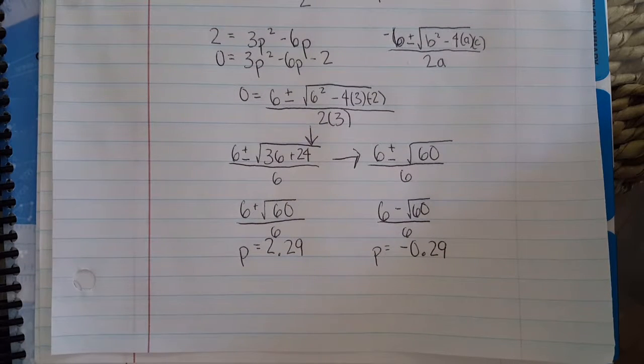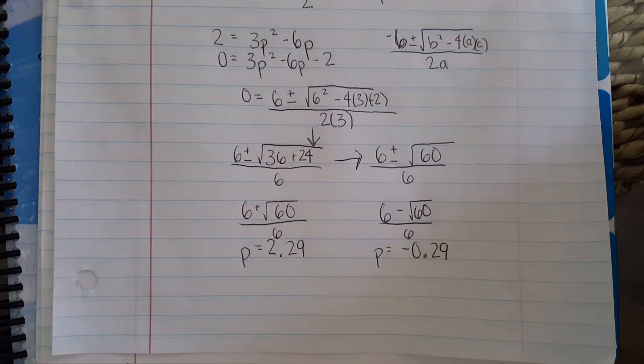Because this is a position on our graph or in some place, some space in time, because we're working with particles, this means that it is okay to have a negative number. You're just starting at a negative position.